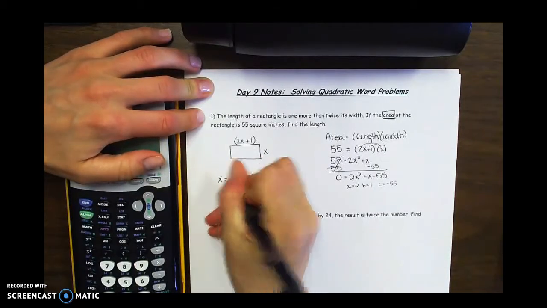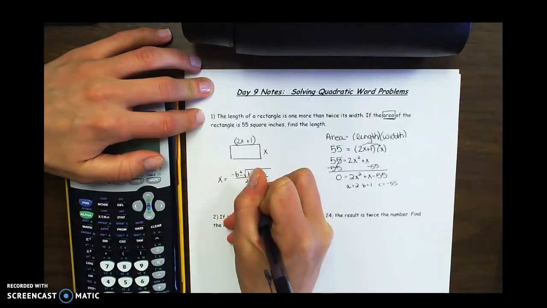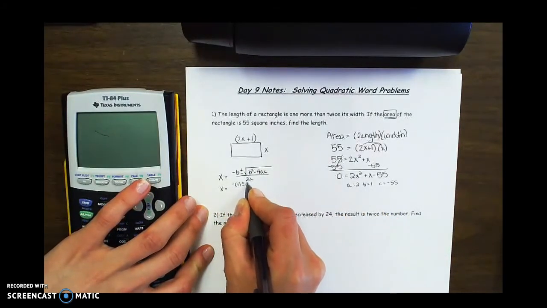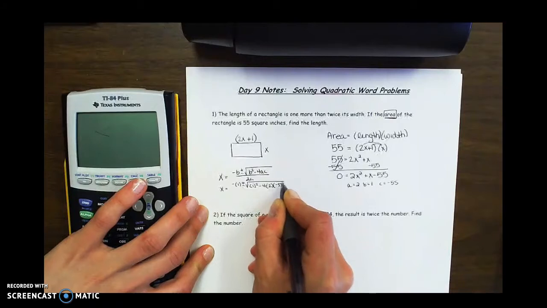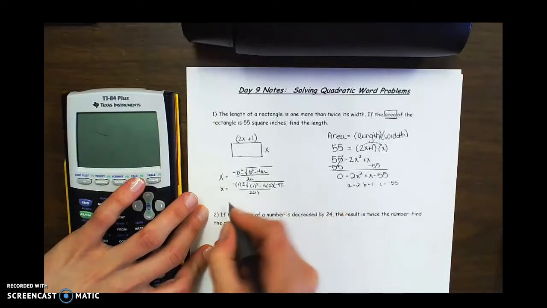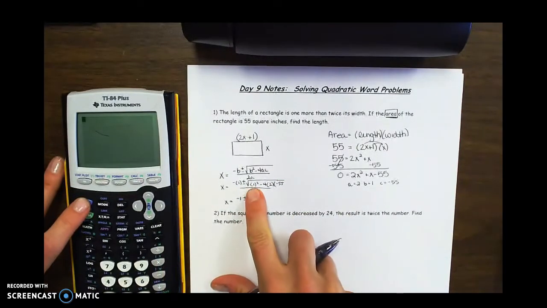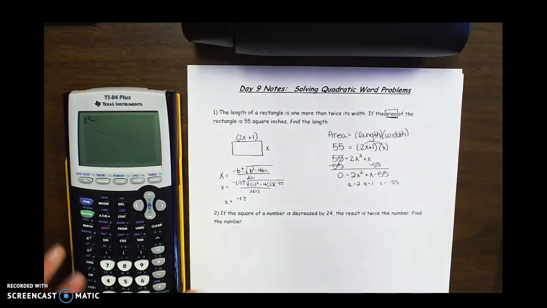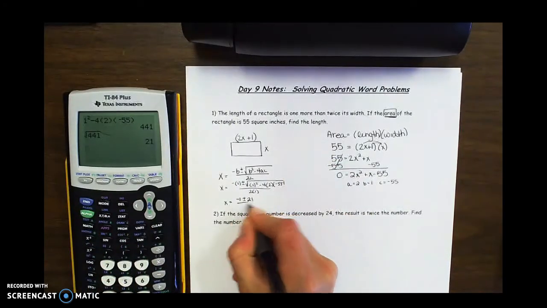All right, so over here we're going to go x equals negative b plus or minus the square root of b squared minus 4ac, all over 2a. Let's plug it in. Our b is 1, so we're going to go negative 1 plus or minus the square root of 1 squared minus 4. A is 2, c is negative 55, all over 2 times 1. Negative 1 just stays negative 1. Now I'm going to use my calculator to help me figure out what goes underneath the radical. So 1 squared minus 4 times 2 times negative 55, and we get 441. Let's double check if that's a perfect square, and it is. So we're going to get 21 all over 2.